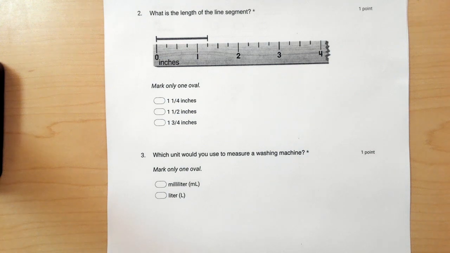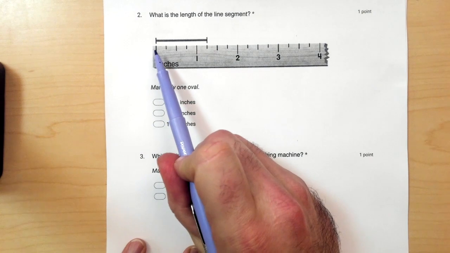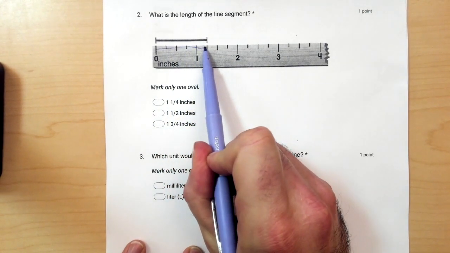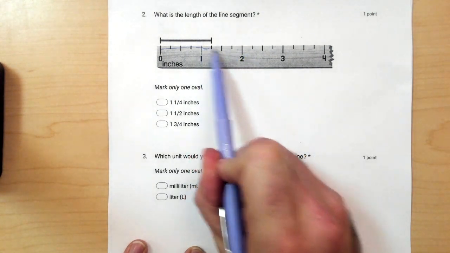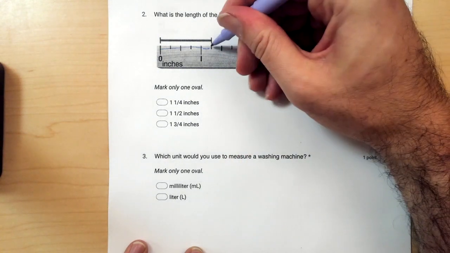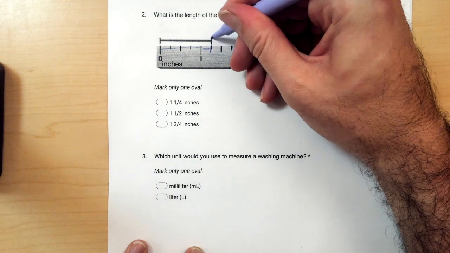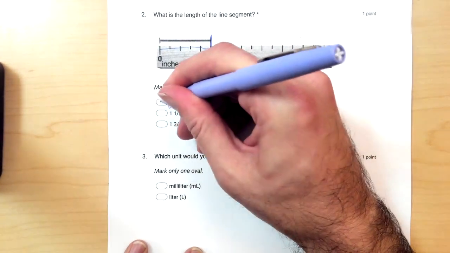All right, here we go. What is the length of this line segment? We know it starts at 0, so this is 1 whole inch and a little bit, and we know this is 1/4 because this next section was broken up into 4 pieces, 1, 2, 3, 4, and this is the first one. So we have 1/4, 1/2, 3/4, but again, we know it goes right here. So this is 1 and 1/4.